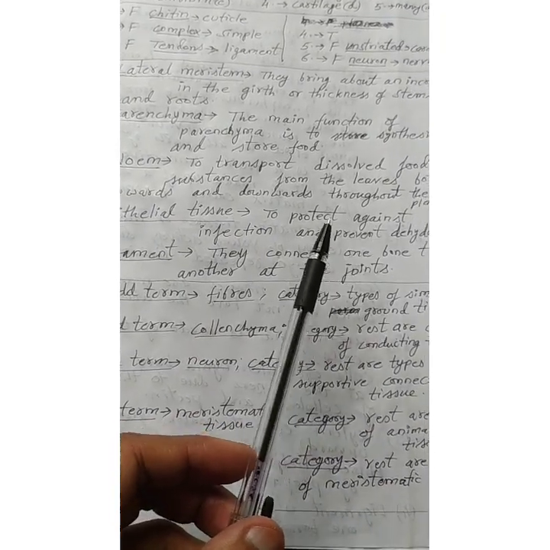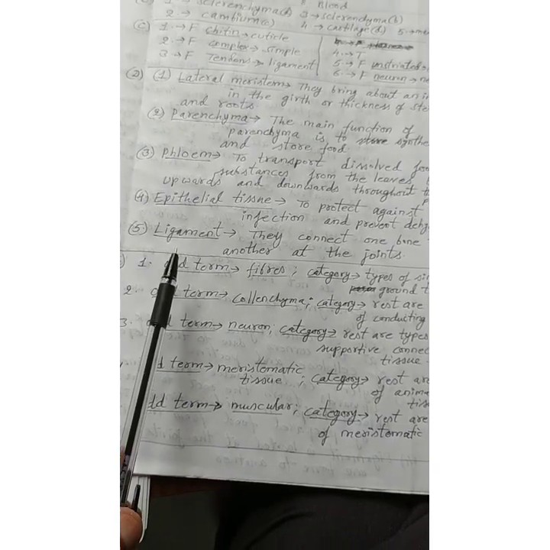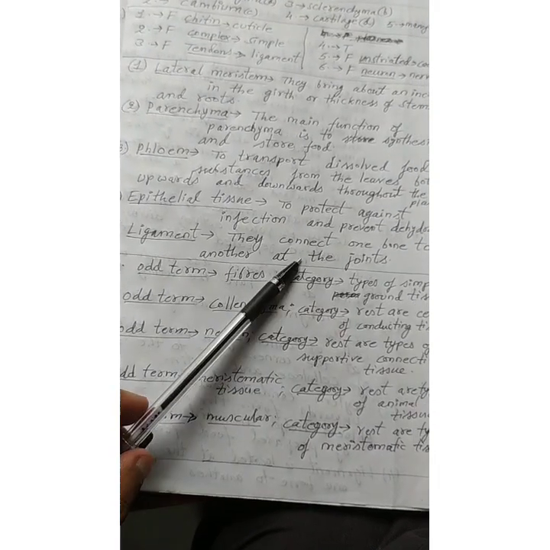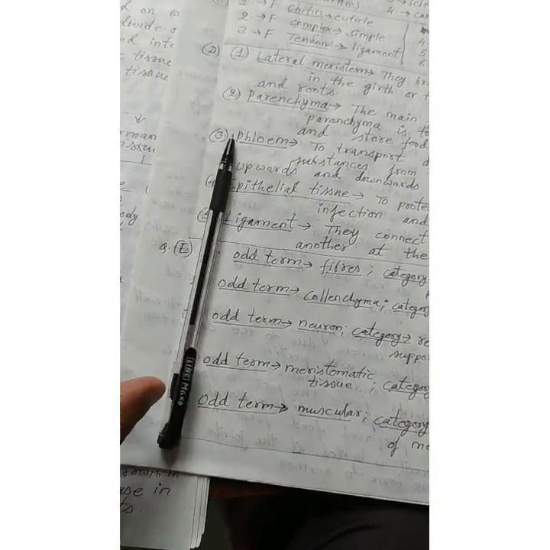the plant. Then comes epithelial tissue. The function is to protect against infection and prevent dehydration. And the last one, ligament. The function is they connect one bone to another at the joints. Now the next question we have, number E.